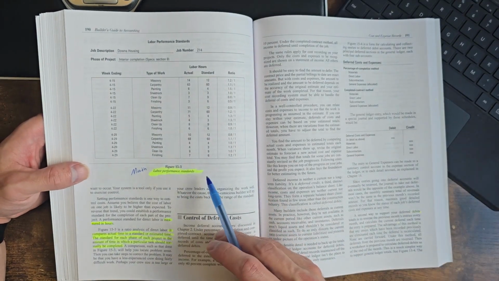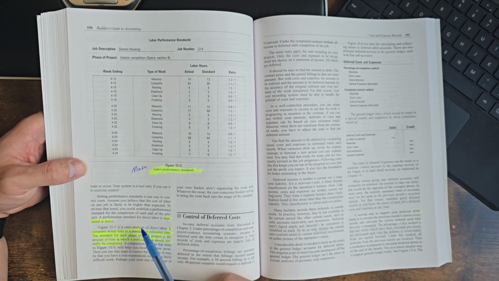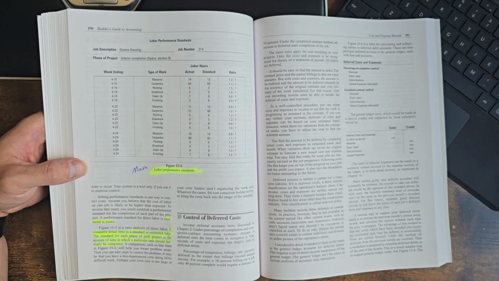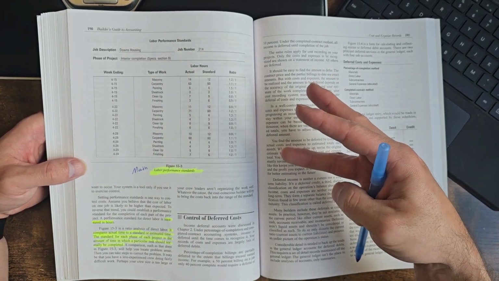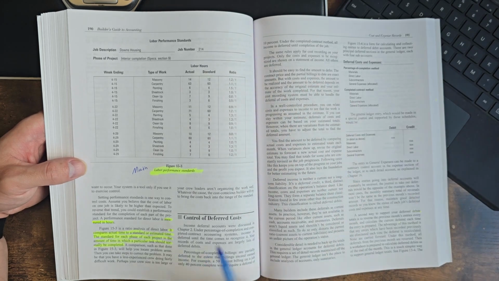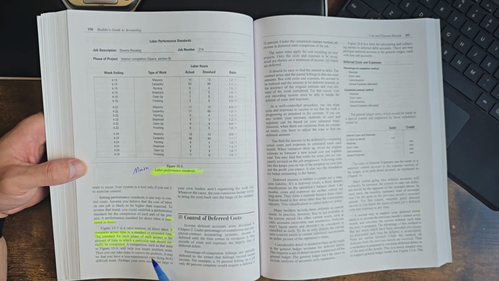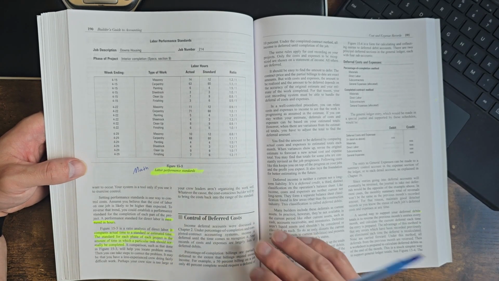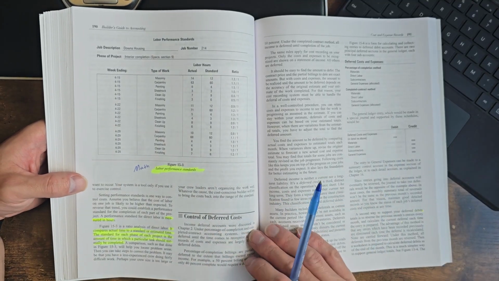Math, labor performance standards. One of the questions is, how do you measure direct labor? A, days. B, weeks. C, months. D, hours. Labor is measured in hours. We're going to do some math here. I've seen this come up on almost every exam I've taken, whether practice or the one real one I took.